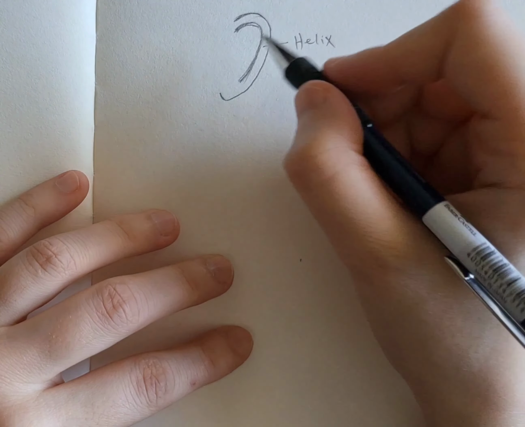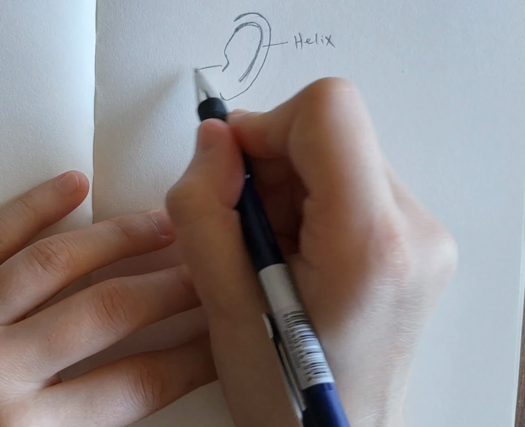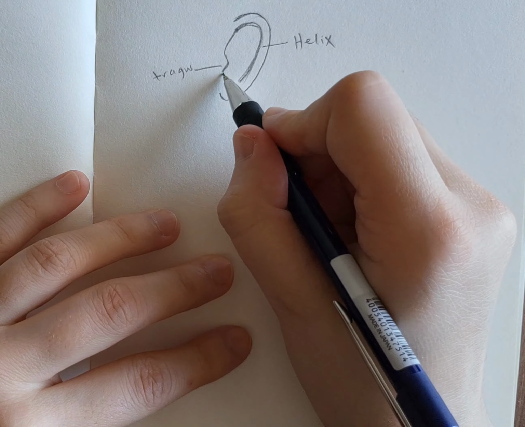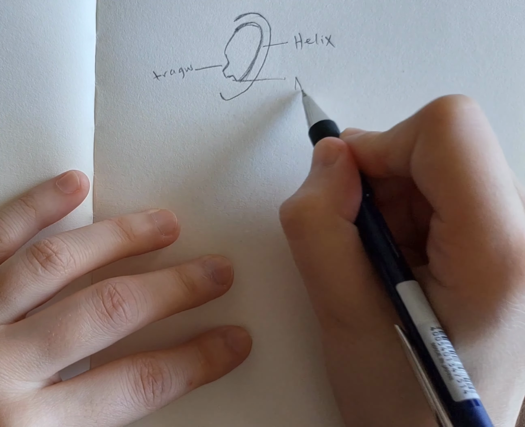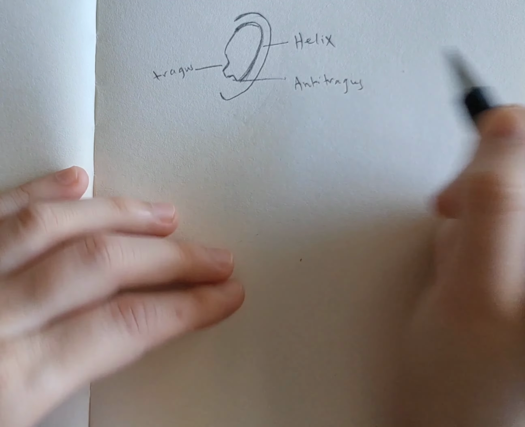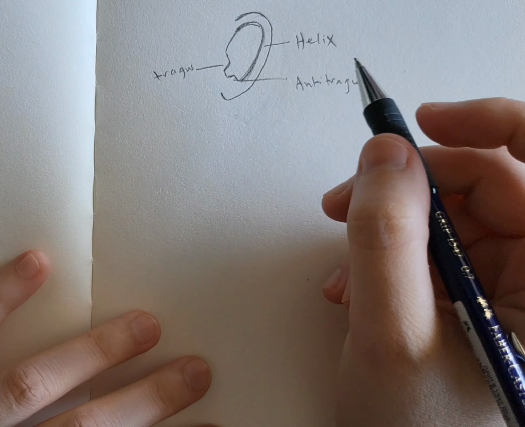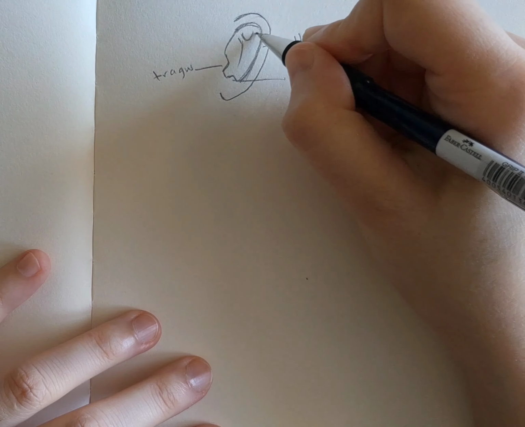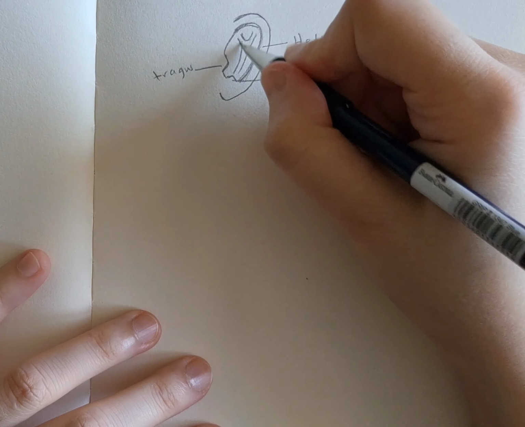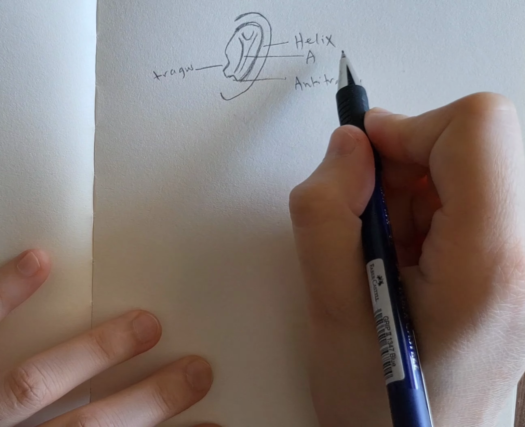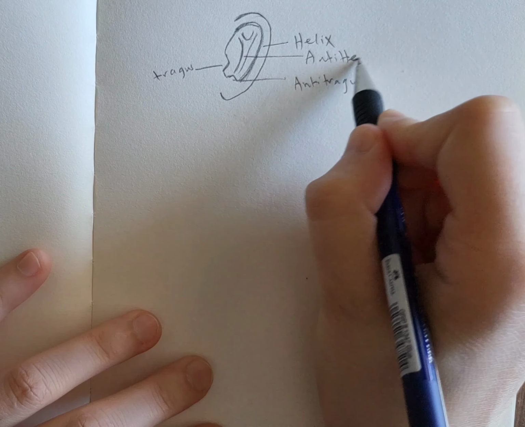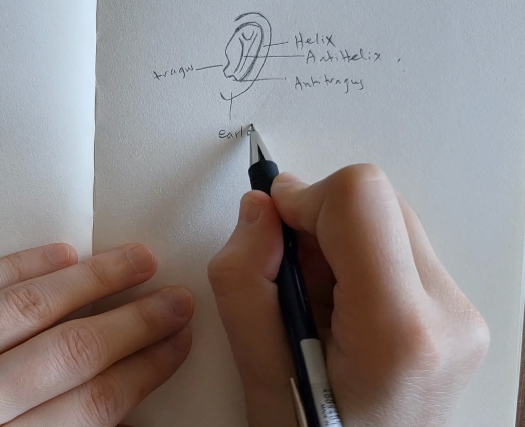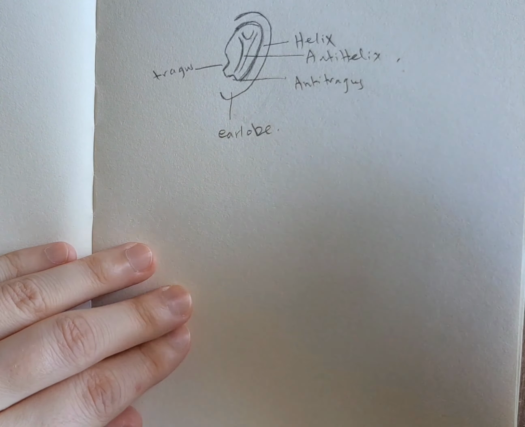And inside, on this side, we have the tragus. And this part is called the anti-tragus. We also have the anti-helix, which is the part that's shaping the inside of the ear. It's called the anti-helix. And we have the earlobe, of course. But again, in sketches, we don't include all these parts.